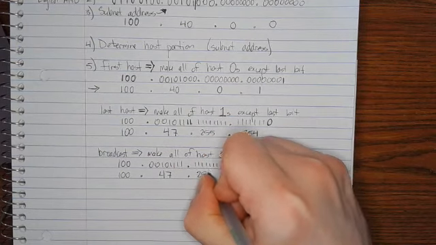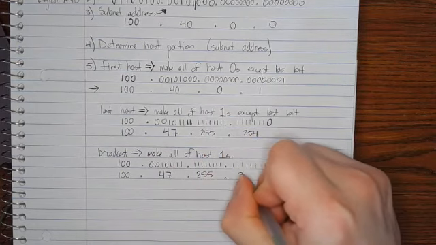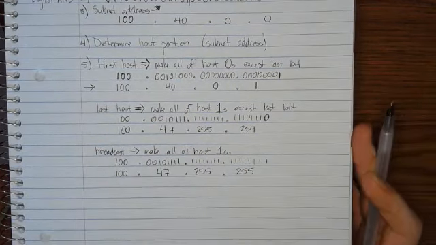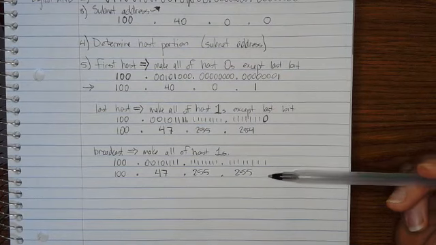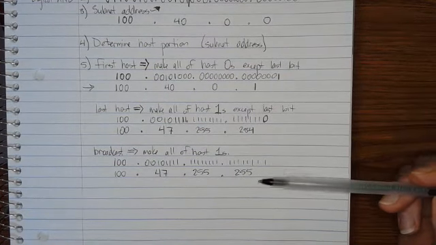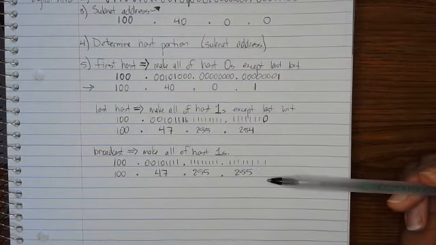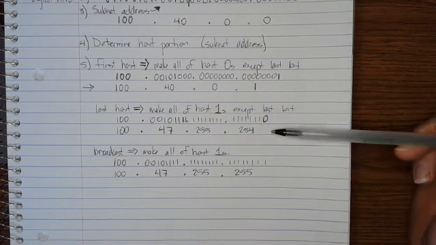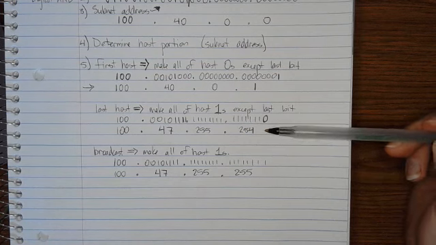Dot 255 dot 255. And if you understand subnetting, this really shouldn't be any surprise as our broadcast address. The broadcast address is always going to be one IP higher than the last host.